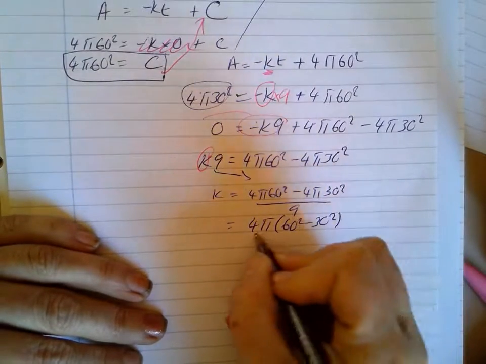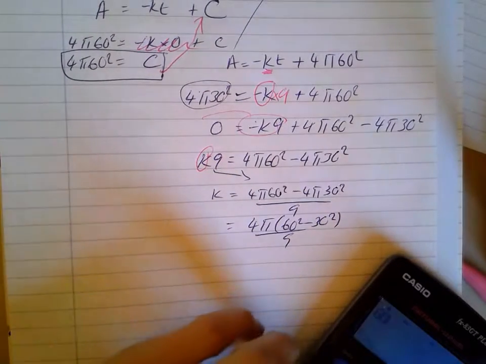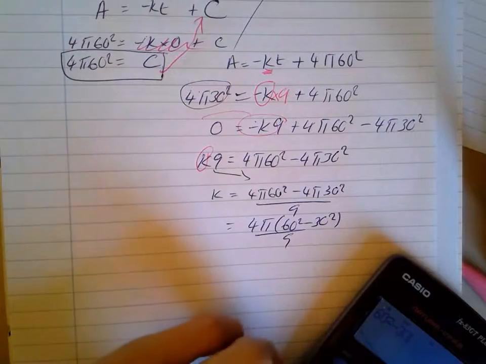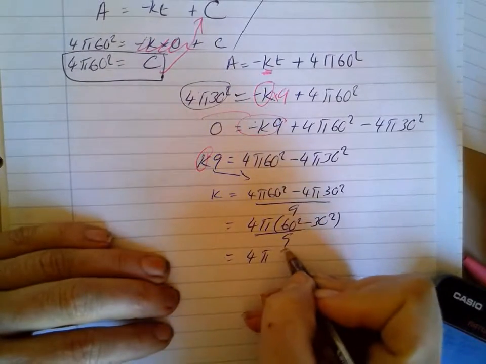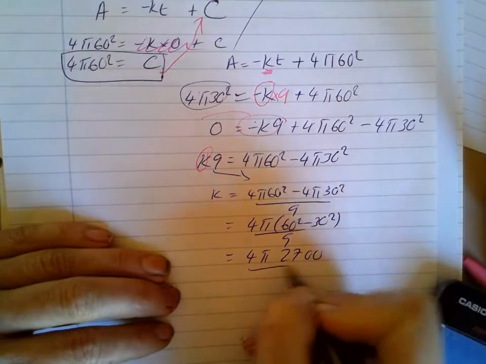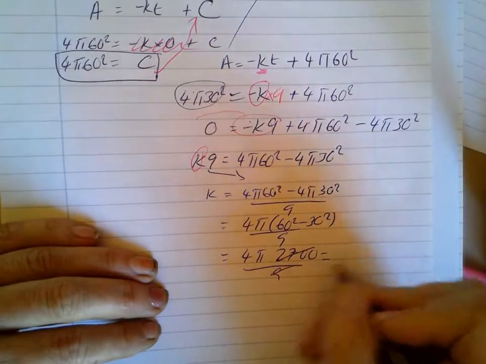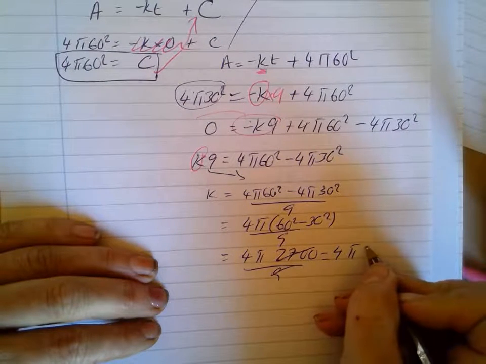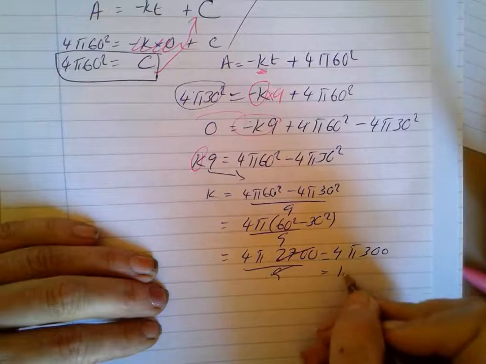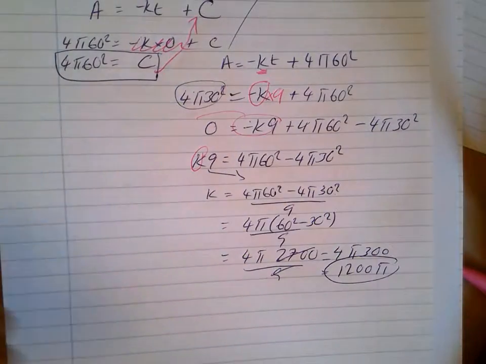You can do it any way you want, work it out on your calculator, but 60 squared minus 30 squared, and that cancels. 3 times 4 pi, and then it goes like that. That is just normal maths.